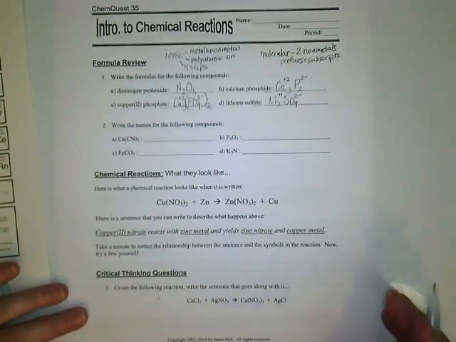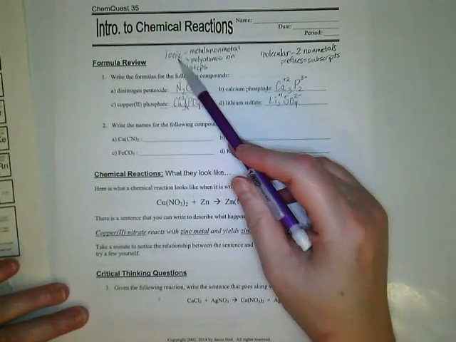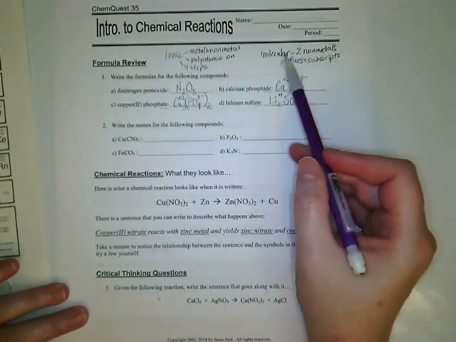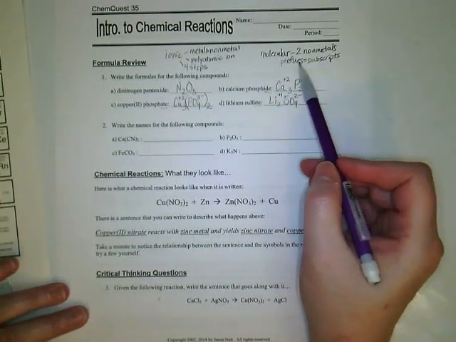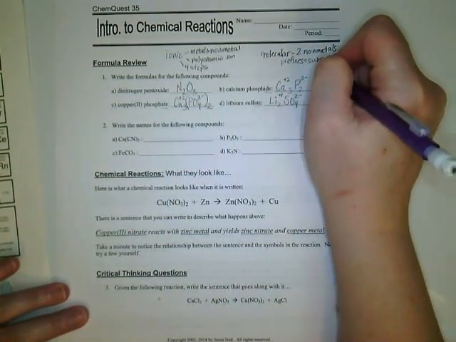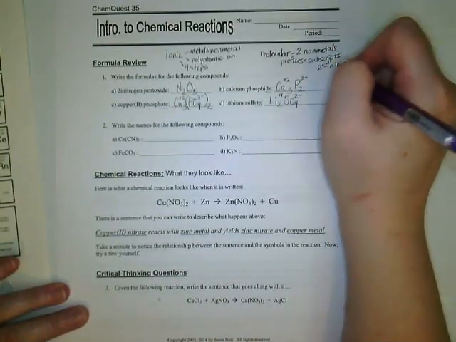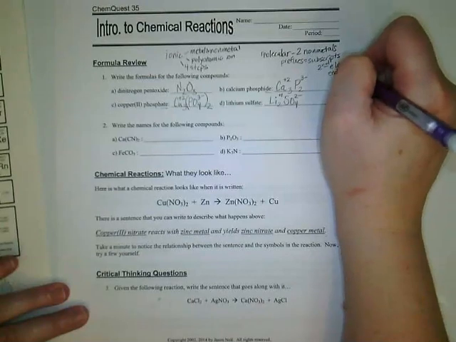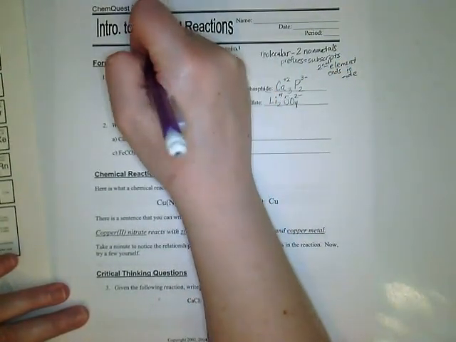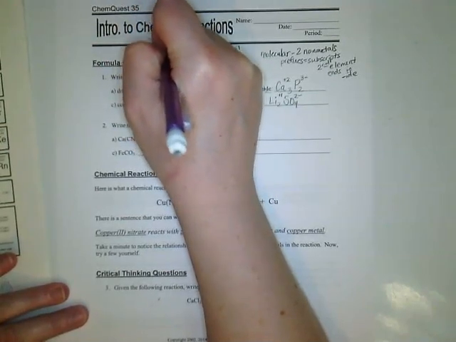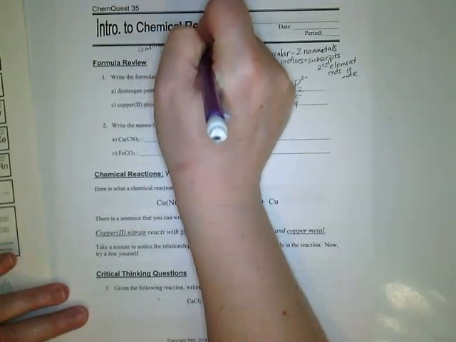To write the names, right? So naming for molecular compounds, we still have to ask if it's molecular or ionic. Molecular, again, our subscripts just become our prefixes. And remember, our second element ends in "ide." Okay, for molecular. For ionic, basically, we're going to combine the name of the cation and the anion.